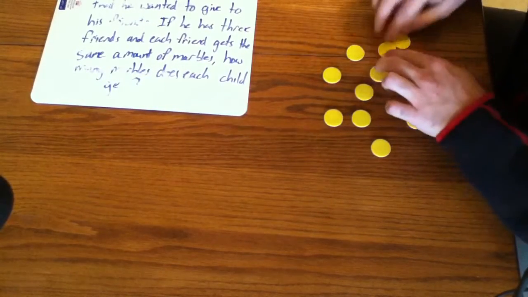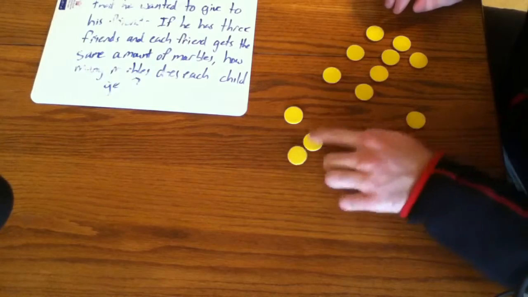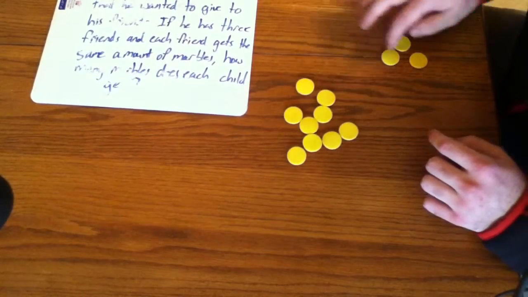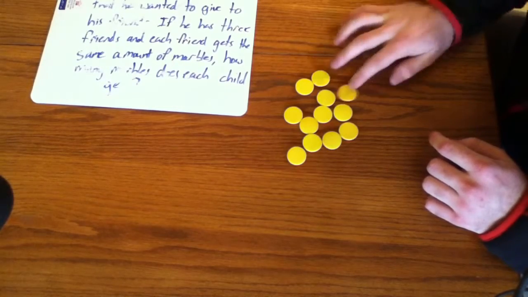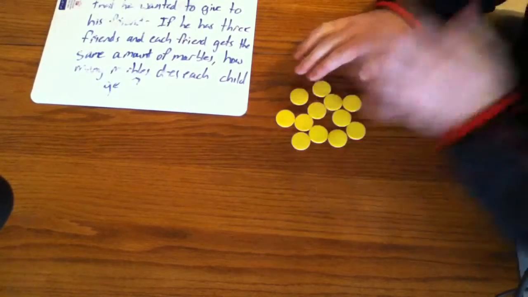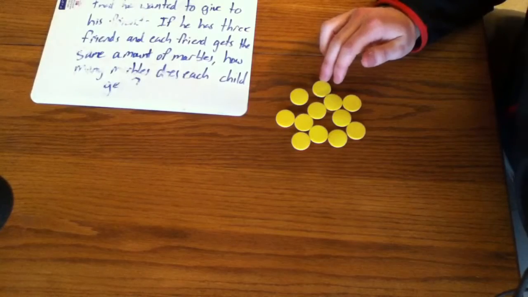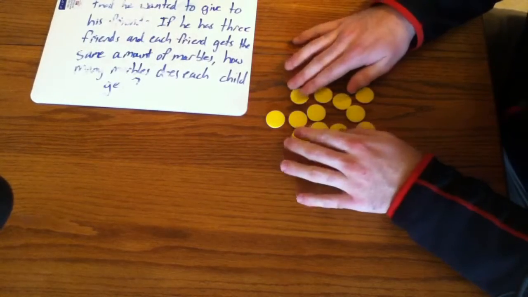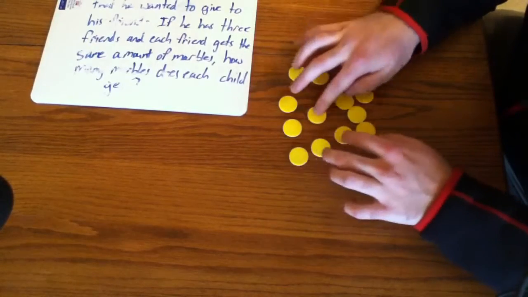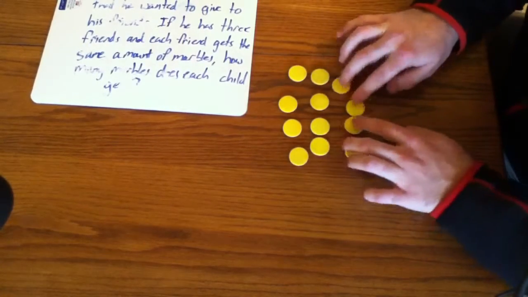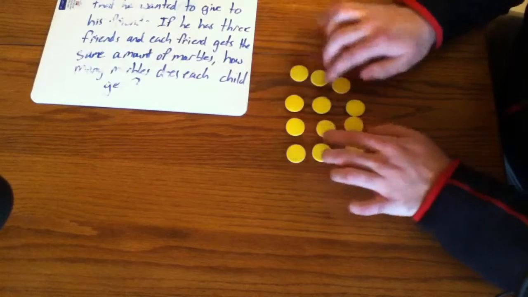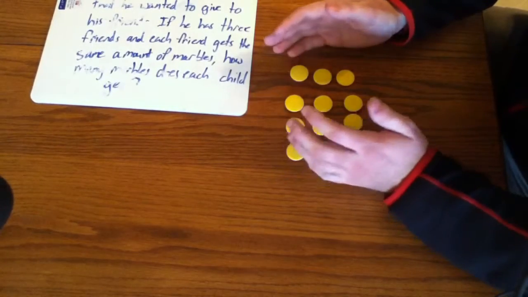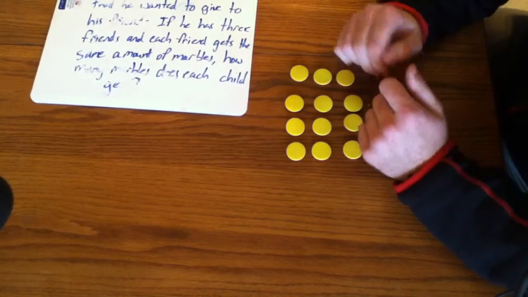And so we have 12. We have 1, 2, 3, 4, 5, 6, 7, 8, 9, 10, 11, 12. So we have 12 marbles, and we have 3 friends that we want to give them to. So what we need to do is look at our 12 and see what's a way that we could divide it out to where each person would get an equal amount of marbles.